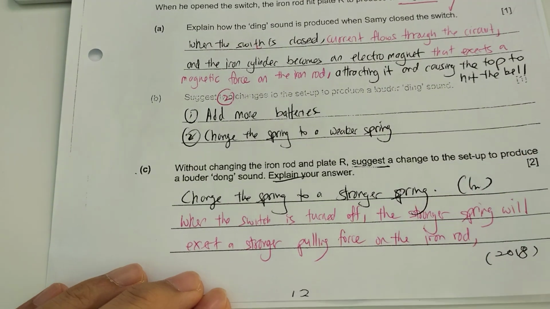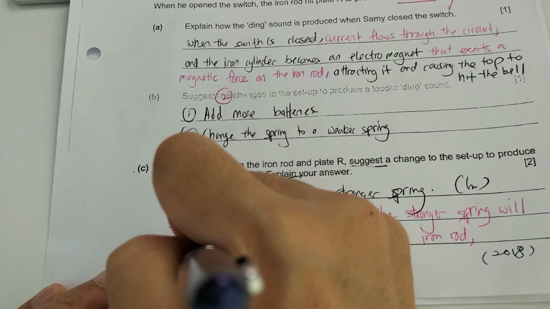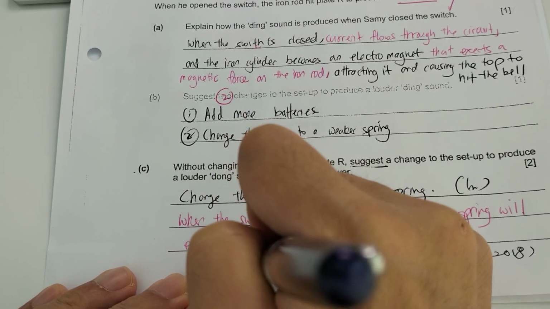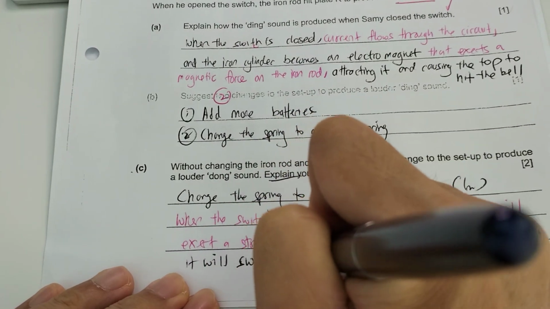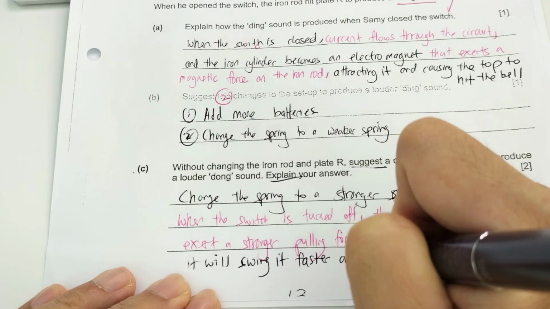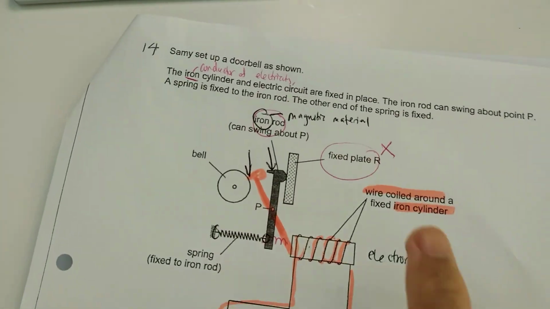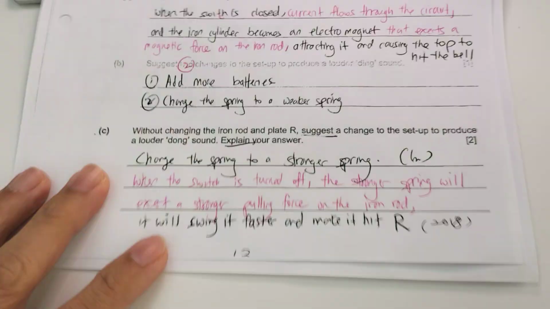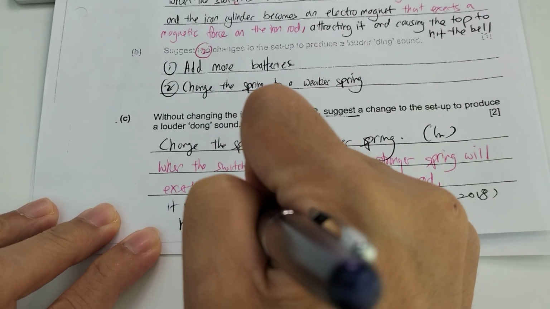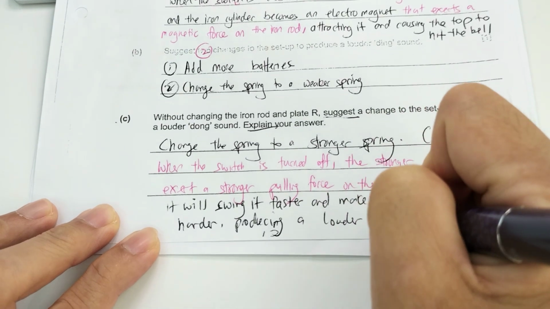And what will happen when you exert a stronger force on an iron rod? It will swing faster and make it hit R. R is the plate R. Make it hit R harder, producing a louder sound.